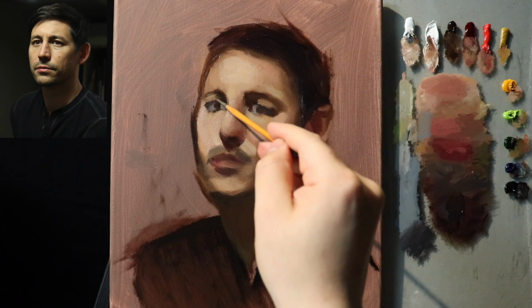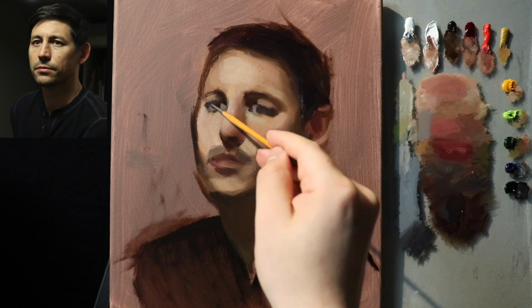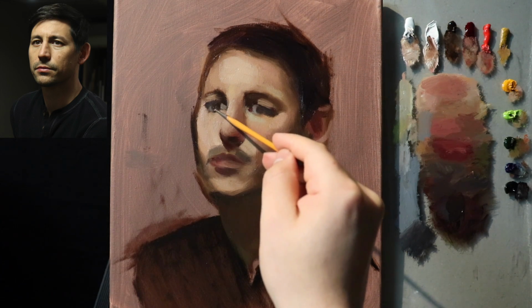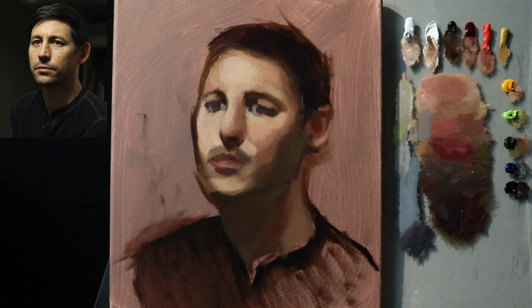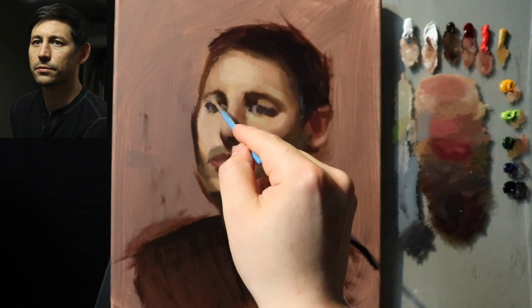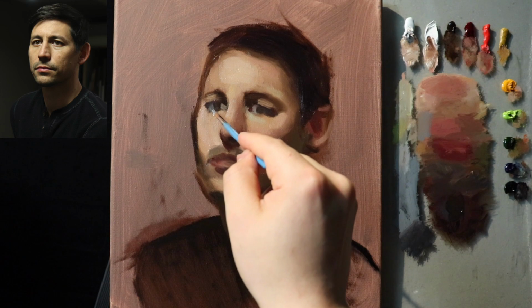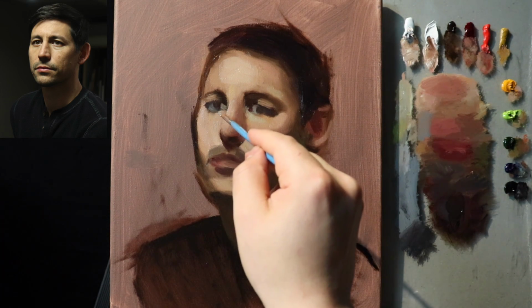Talk about awkward. Woof. It's really awkward when you put in anything for the eyes. That's why I try to stay away from the eyes for as long as possible. Be one with the awkward. It's okay. Just work with your shapes. Promise you, it'll all be fine.